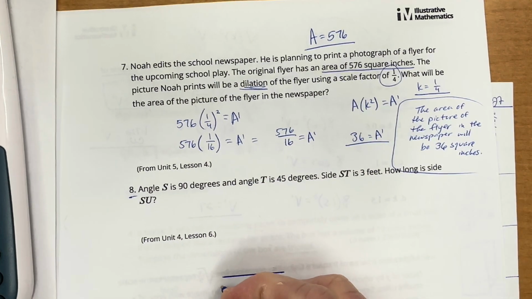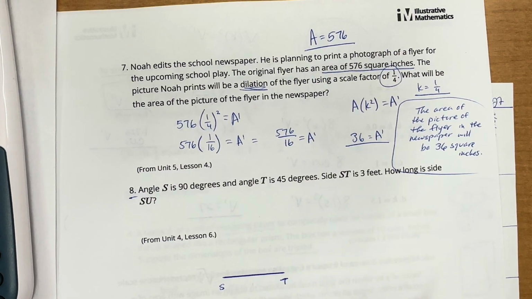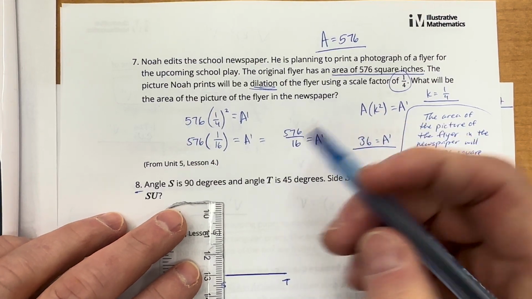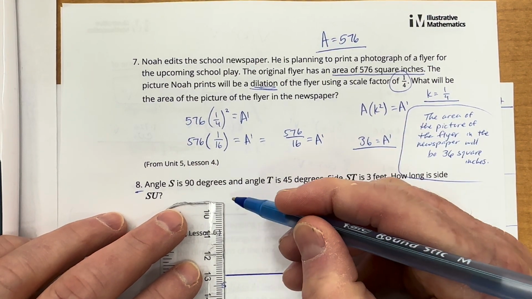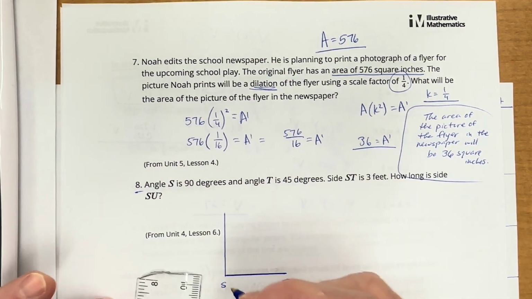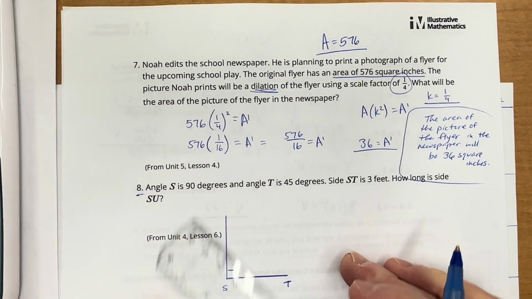I want to make this S and this T. Now, S, they said, was 90 degrees. So S is 90 degrees, okay. And then T is 45.